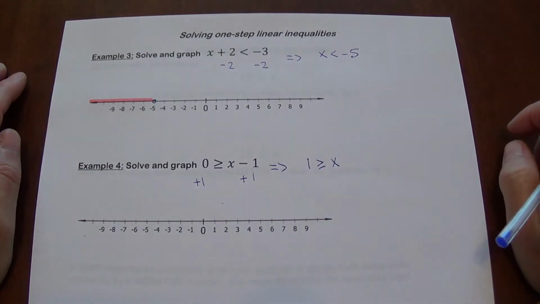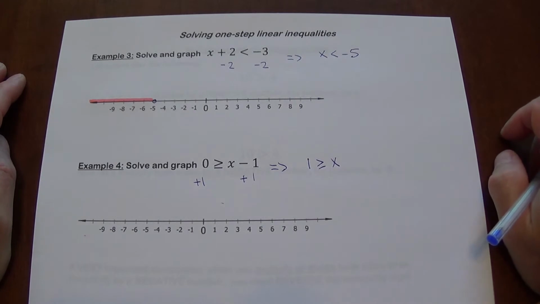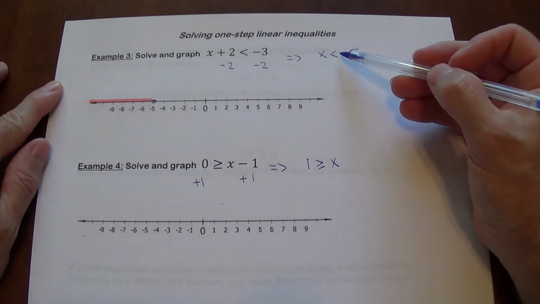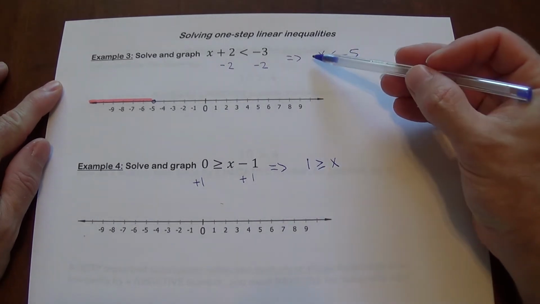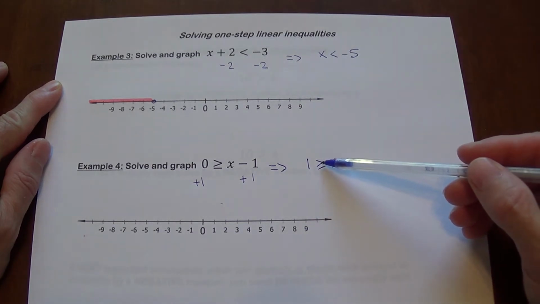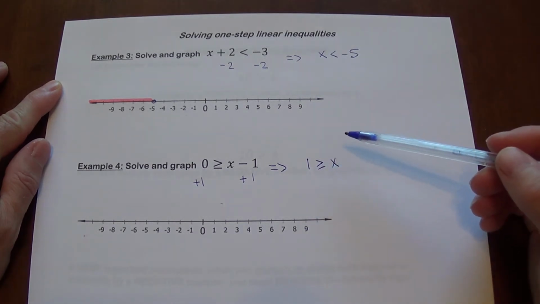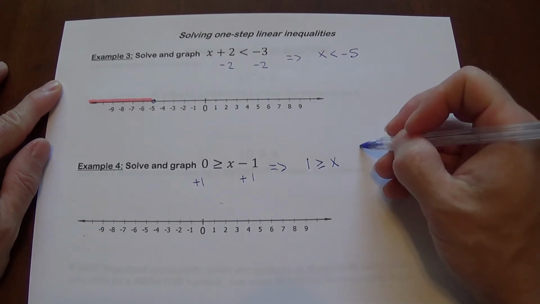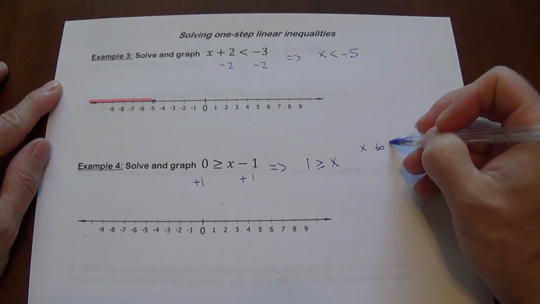There's a fairly common mistake that students sometimes make with this inequality. If you see what we did so far, the sign points to the left and we shade to the left. They sometimes see this sign and think the sign points to the right, so you're going to have to shade to the right, but that's not correct. Typically we want x to be on the left.